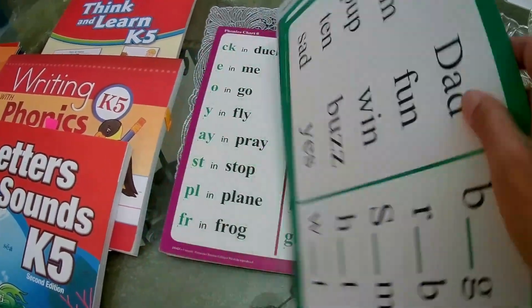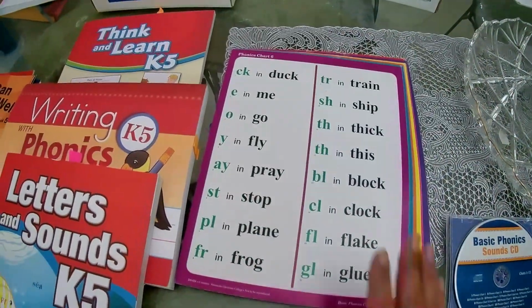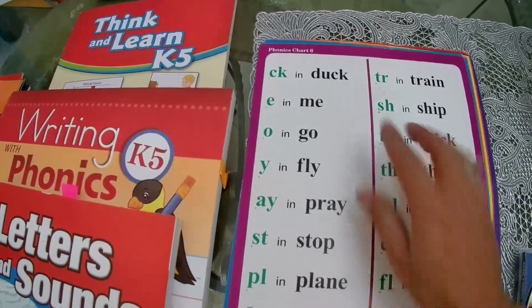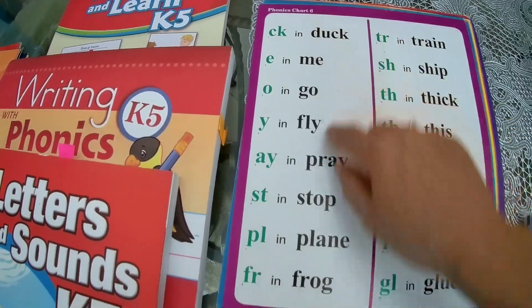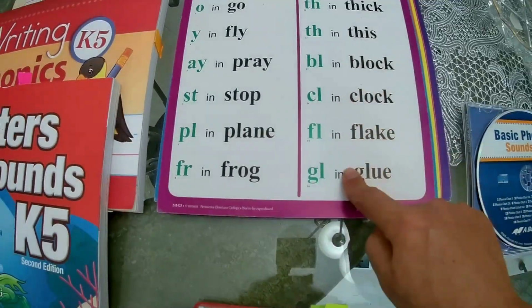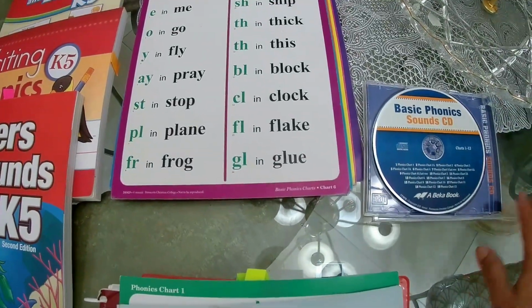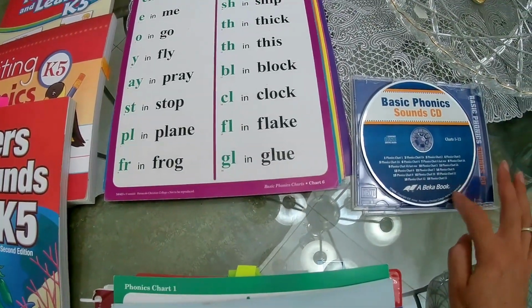But the reason why I actually got it is that these phonics charts go over all the special sounds, and I found it valuable to put it into my CD player.